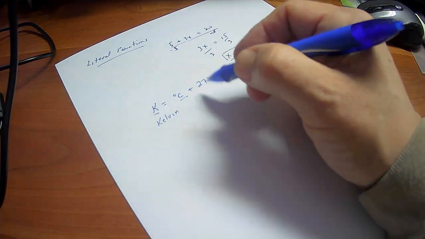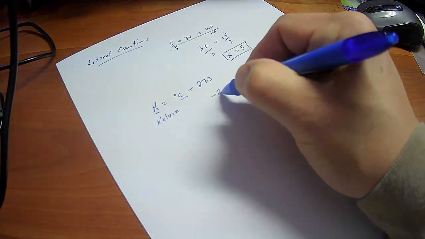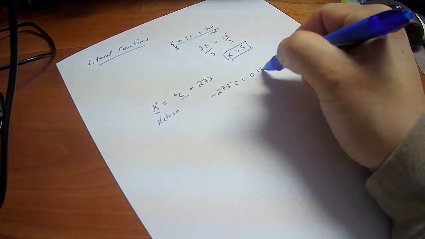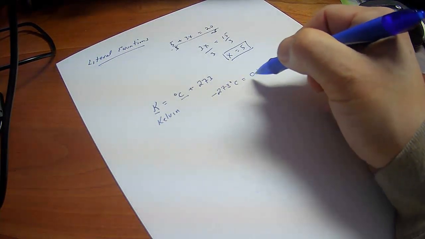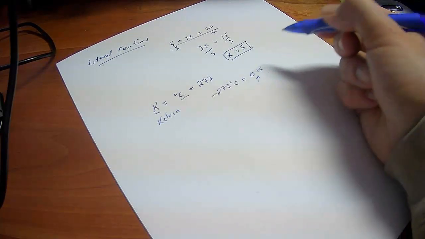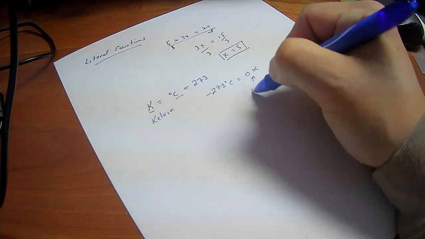And this is called the absolute temperature scale, because if you go to negative 273 degrees C, that's equal to 0 Kelvin. And there are no temperatures below 0 Kelvin. This is the coldest temperature, so you can't have negative temperatures. 0 Kelvin is absolute zero.